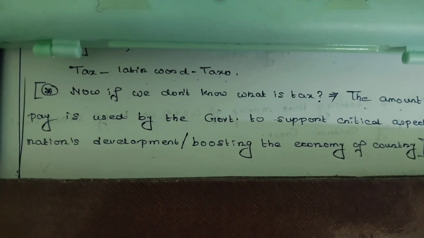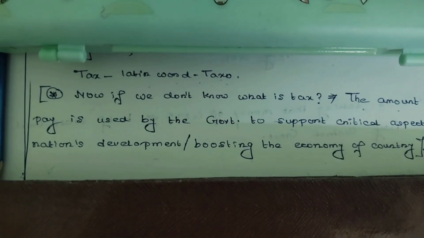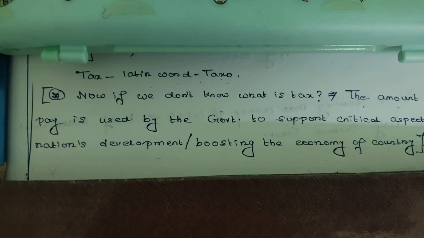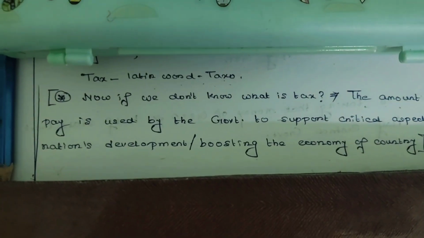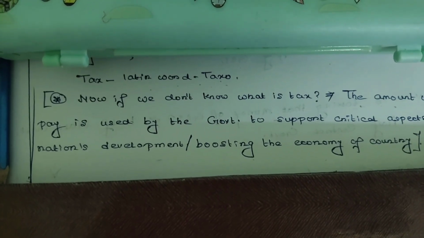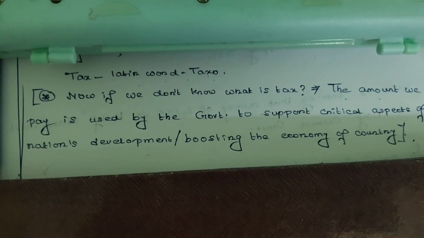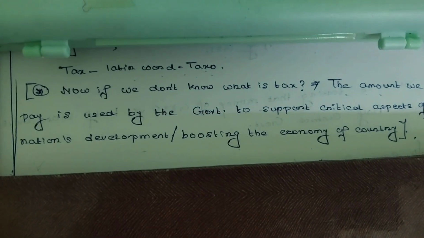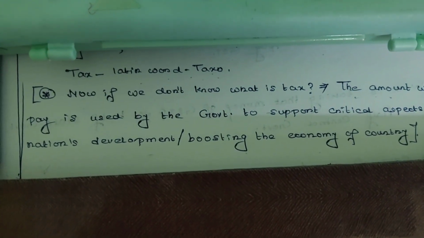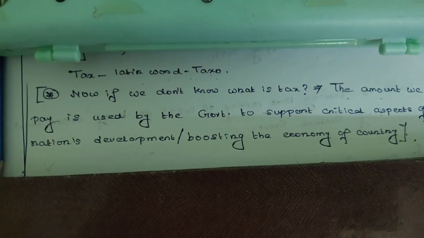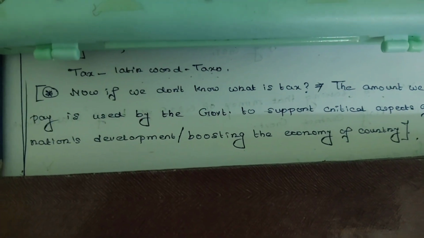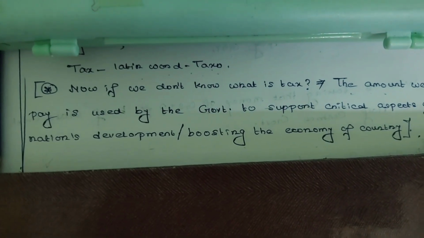See, you are a service or business owner, you are purchasing some goods, later you have to sell them to your customers. Assume yourself to be a farm owner or any business owner. So when you are purchasing, or the customer is taking something from you, this is tax. Why is the government taking the extra money? Because of the nation's development and further boosting the economy of the country, nothing else.